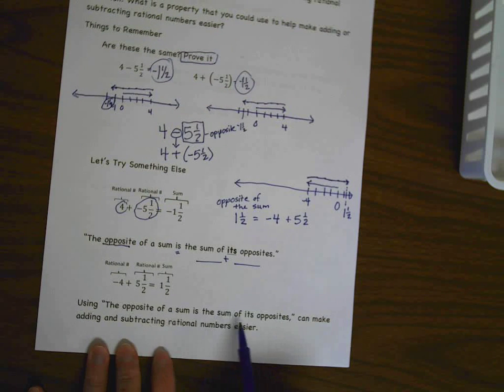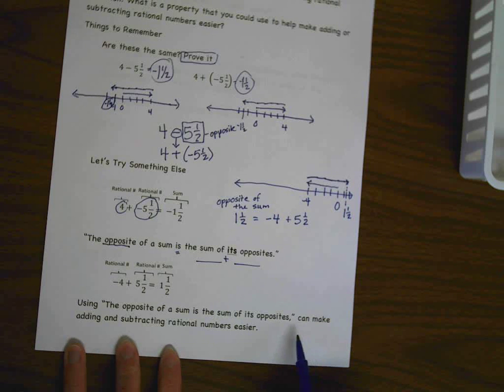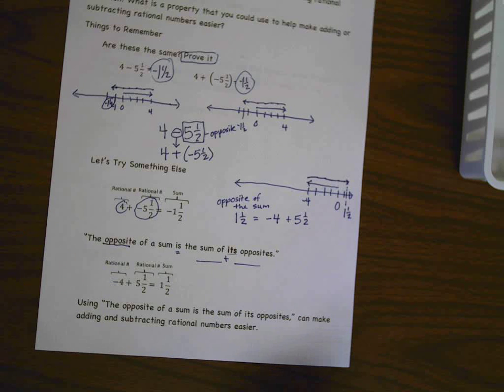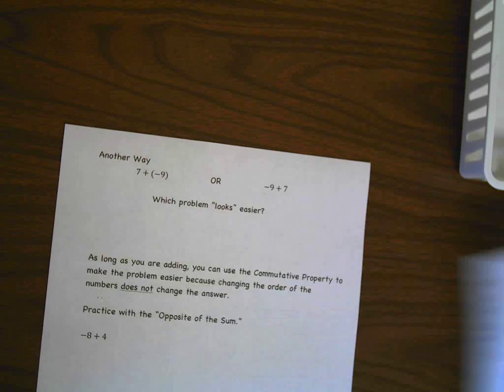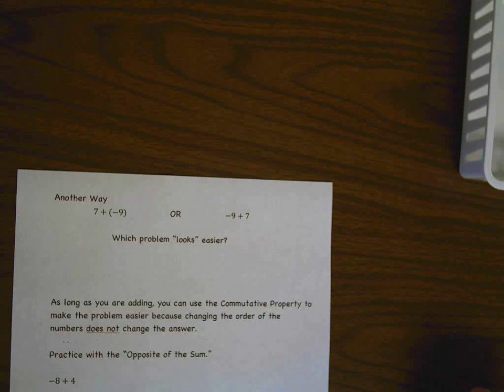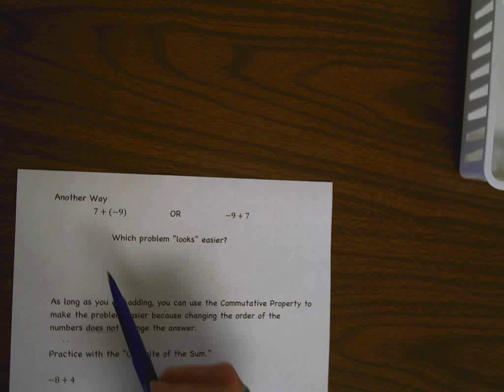It says using the opposite of the sum is the sum of its opposites can make adding and subtracting rational numbers easier. That's what I was trying to say: we're going to get some complicated numbers, and sometimes we just need a different tool to help us. Sometimes you'll use it, sometimes you won't. It just depends on what they are. All right, so now let's look at this and see if I can thoroughly confuse you. I don't think you got confused with that, but we'll keep working.